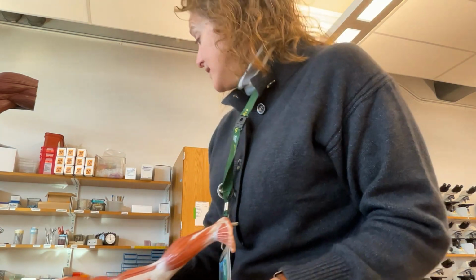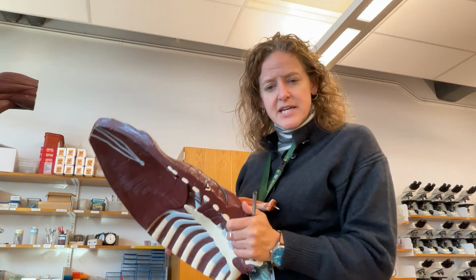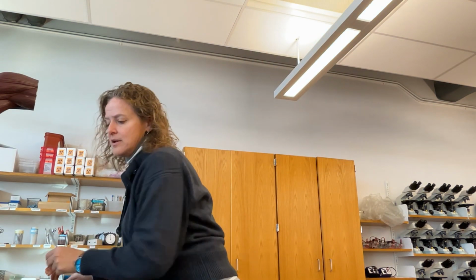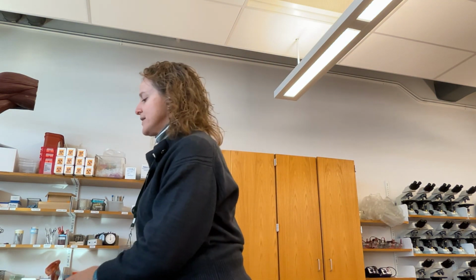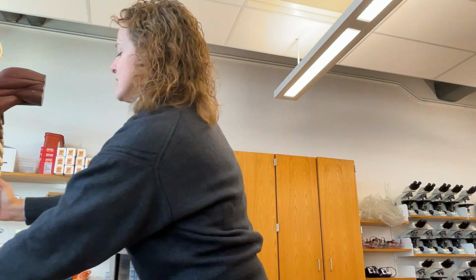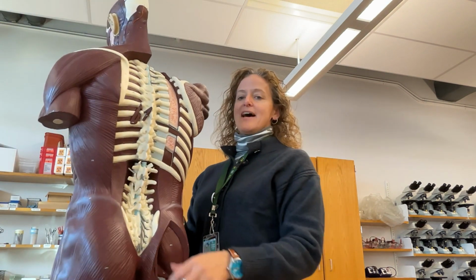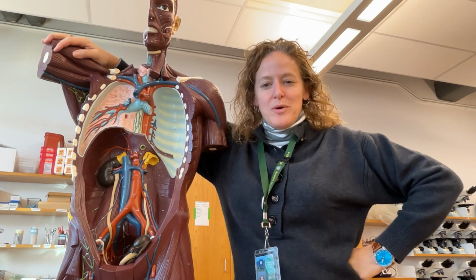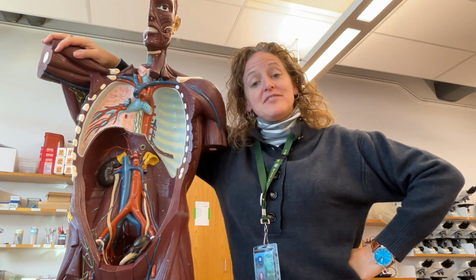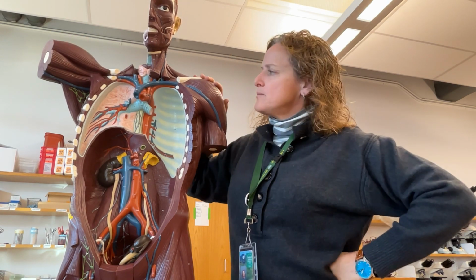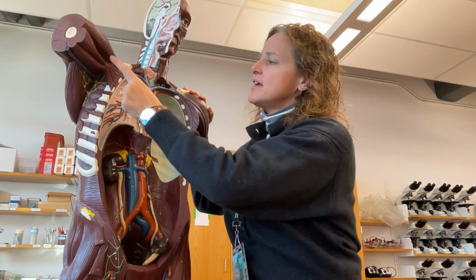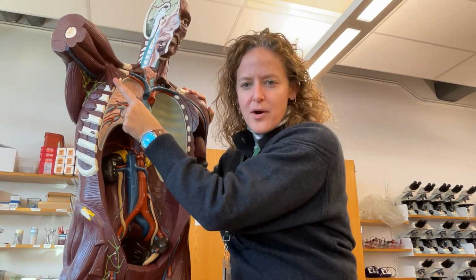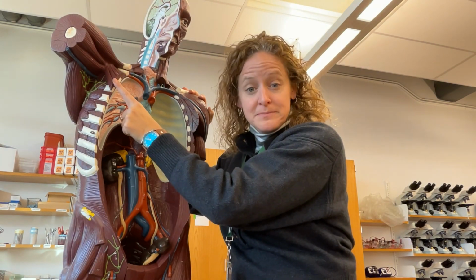We can see, actually, some of the deeper muscles also on the torso model. So when you're in the labs, you're going to want to have a look at Plastic Charlie. What can we see with Plastic Charlie? We can see some of the other muscles. Well, first, we can see this is actually part of the pectoralis minor.